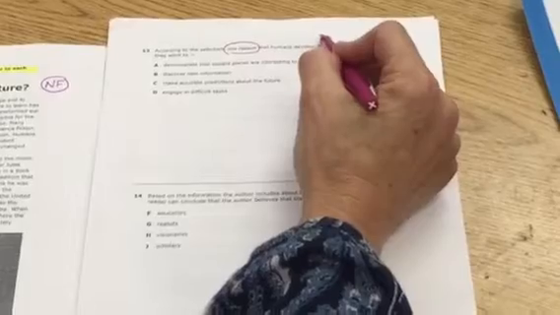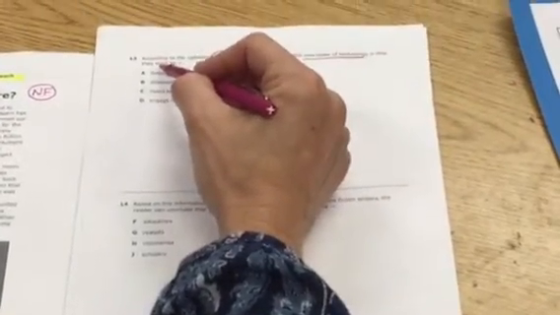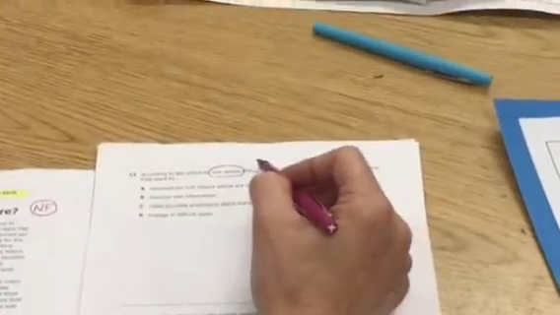In one way, it could be a DC. We're not quite sure, right? We know we're not quite sure. Or it could also be cause and effect. Maybe we're going to have to come back and look at that once we read the passage. So we might put cause and effect question mark or DC question mark. I'm not sure.